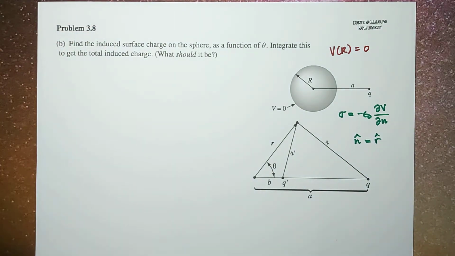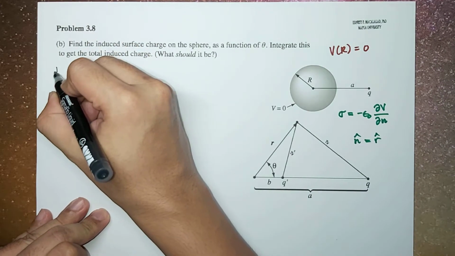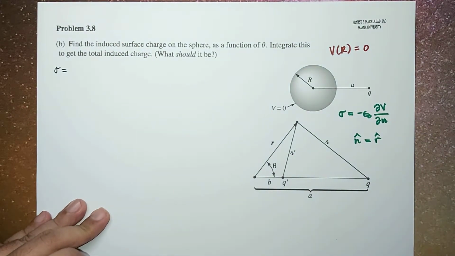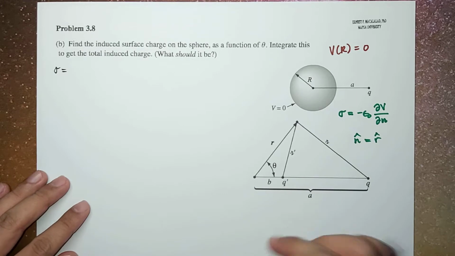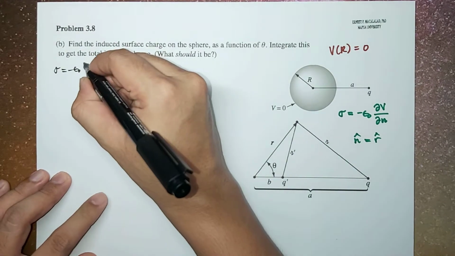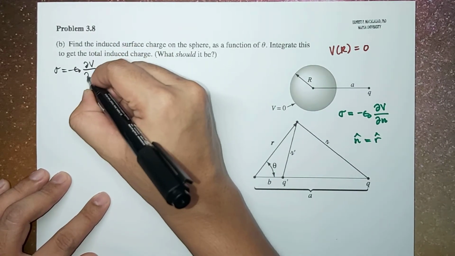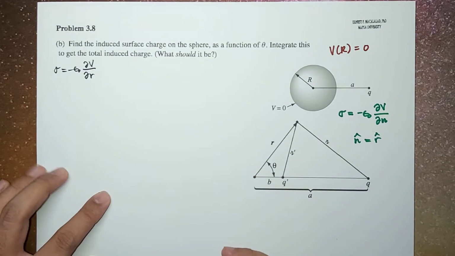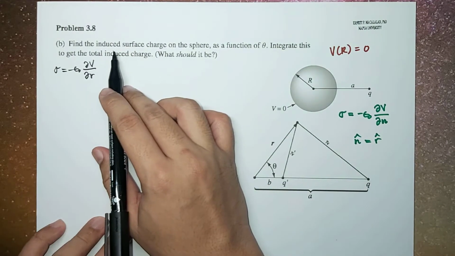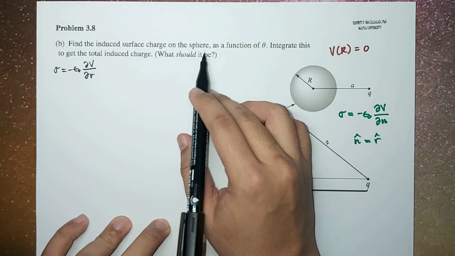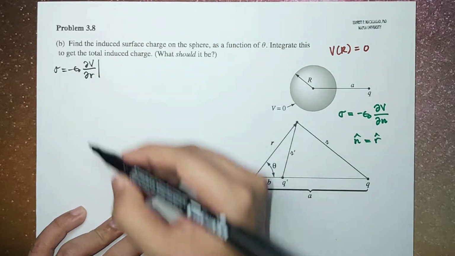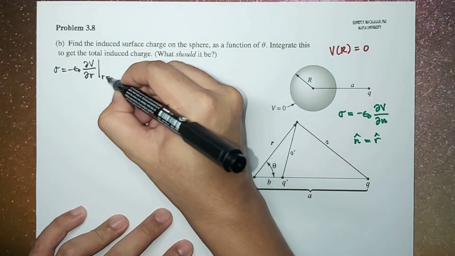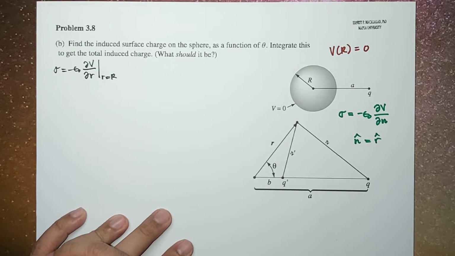So that means the surface charge density sigma will now be equal to negative epsilon naught times the derivative of V with respect to r. And because we're looking for the surface charge on the sphere, we have to evaluate this when r is equal to capital R.